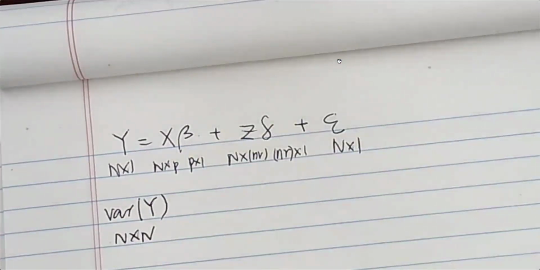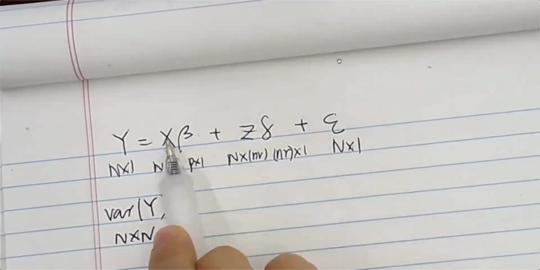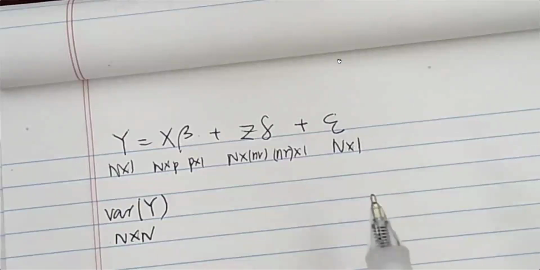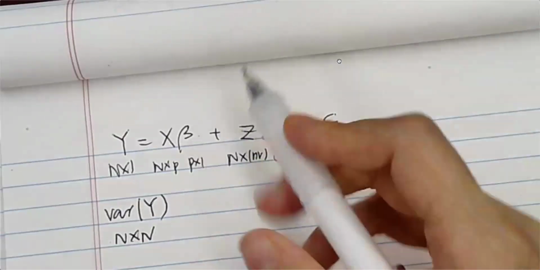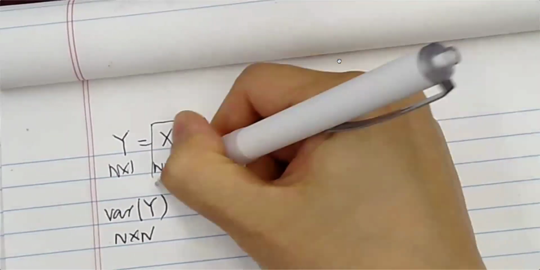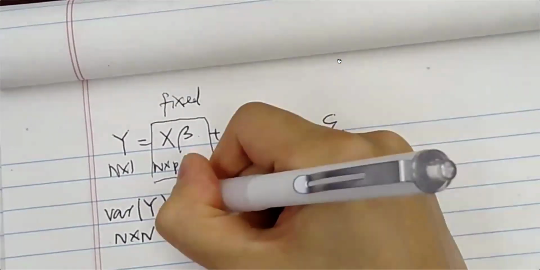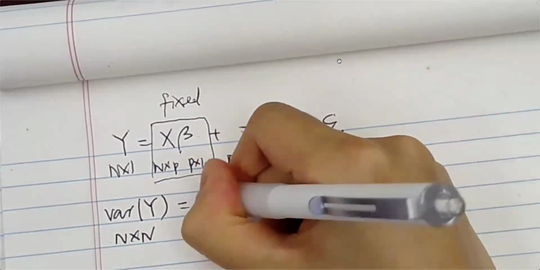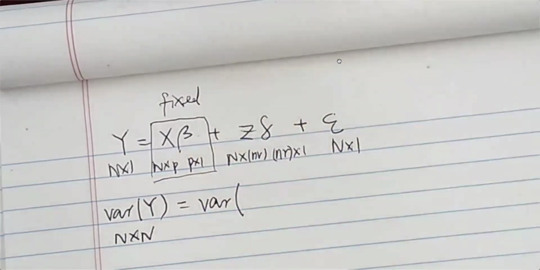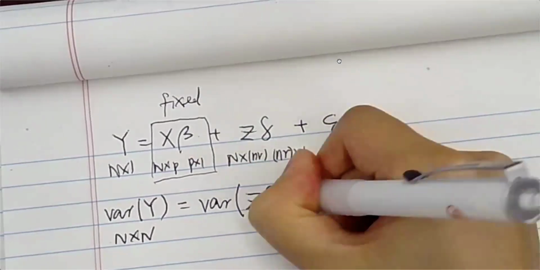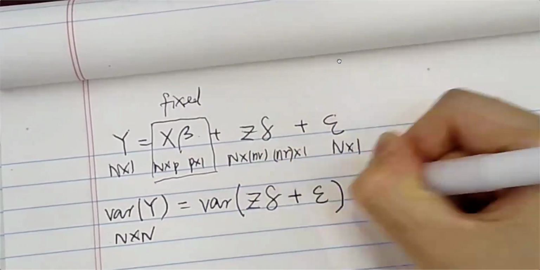We can use this model to do it because X beta is fixed, so we can leave it out. It becomes the variance covariance matrix of Z delta plus epsilon.